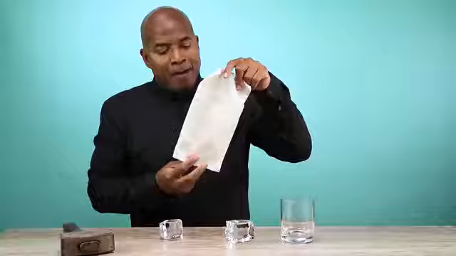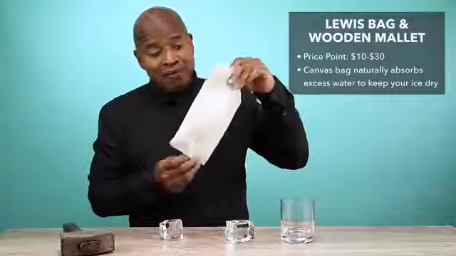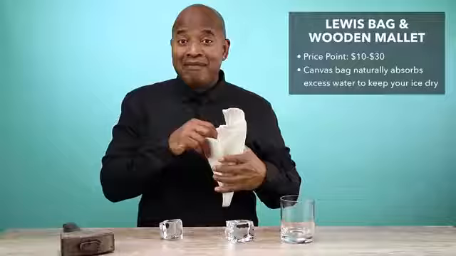This right here is a Lewis bag. Back in the 1800s, at some point, banks used to use this to keep their money in. And bartenders were like, hey, can I have that? And they began using it to crush their ice. So you drop in a cube, seal it up.